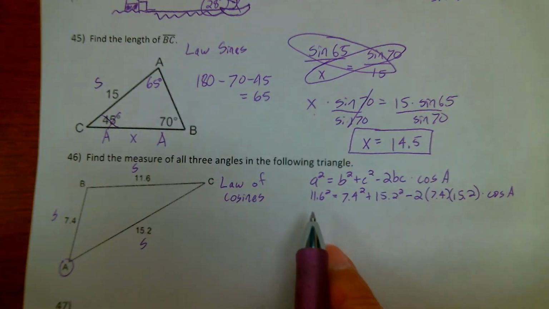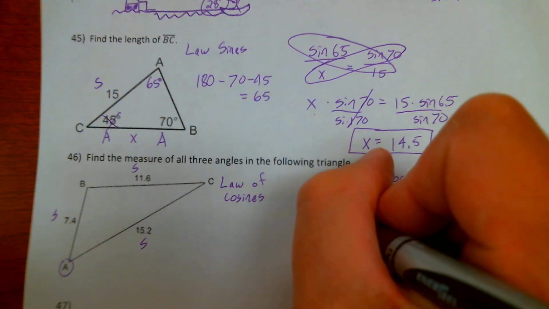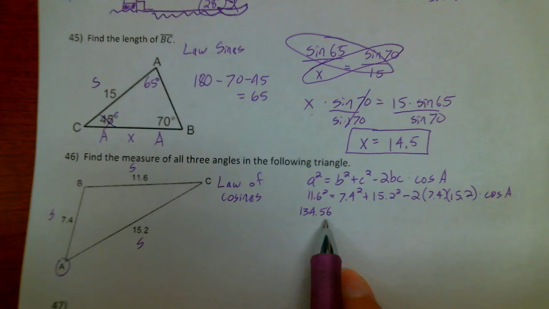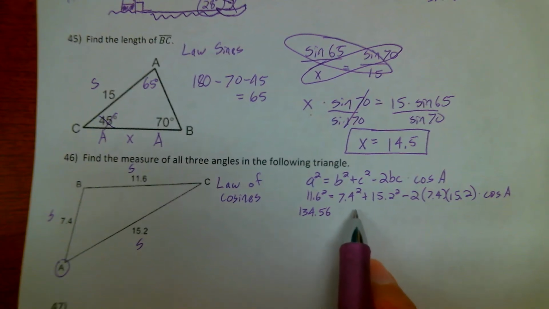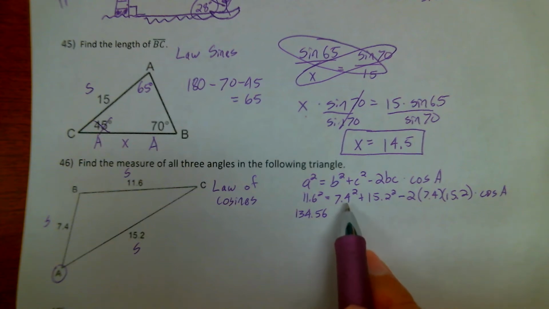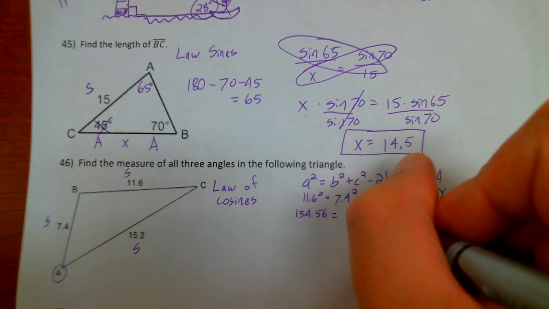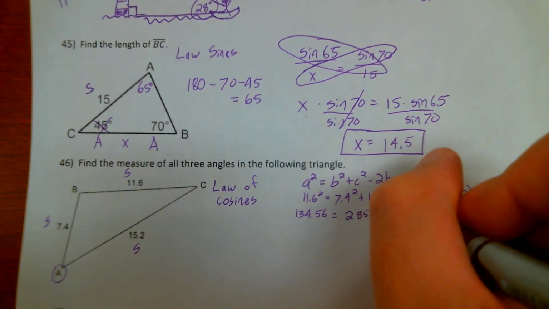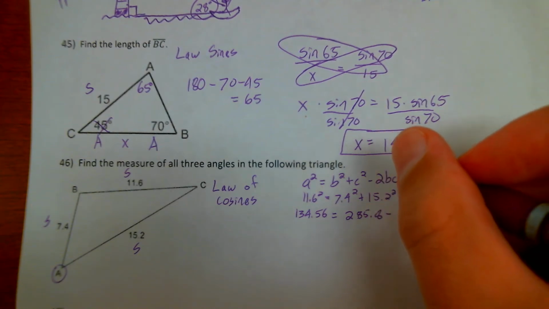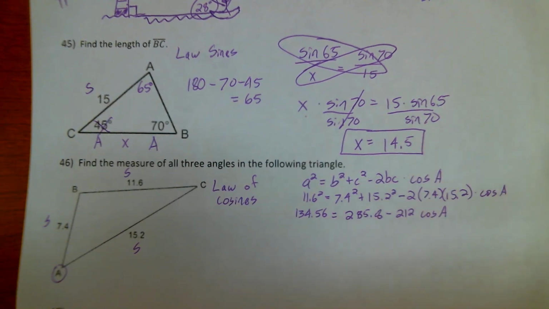So if I simplify this, 11.6 squared becomes 134.56. I'm not going to round early because when you round early, guys, your final answer is going to be off a little bit. So you always want to keep a few decimal places until the very end so you can be as accurate and precise as possible. The 7.4 squared plus the 15.2 squared comes out to be 285.8, minus 2 times 7.4 times 15.2 gives us minus 212 cosine of angle A.